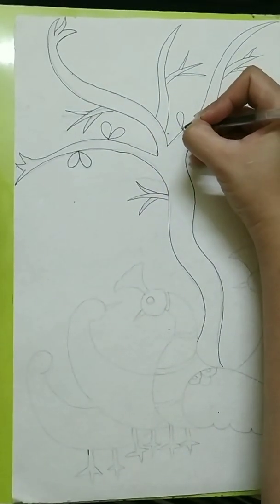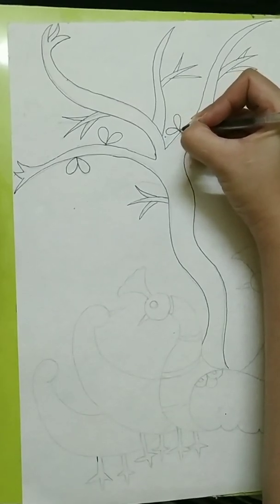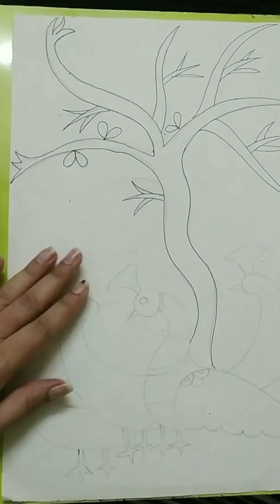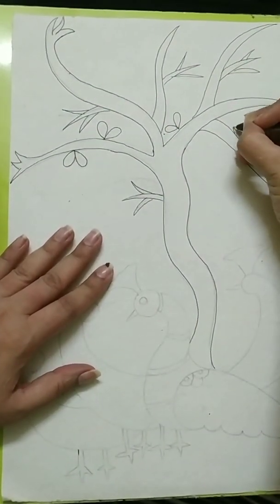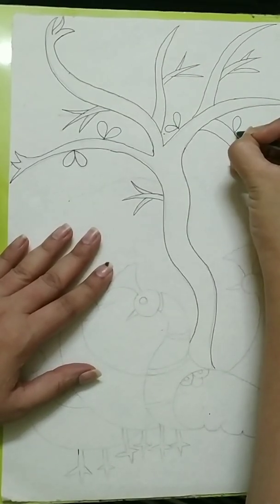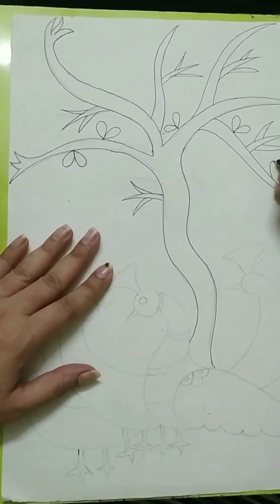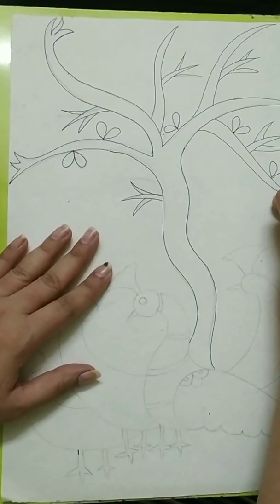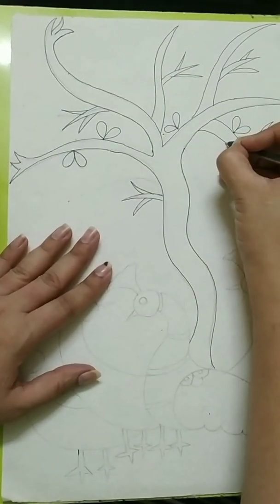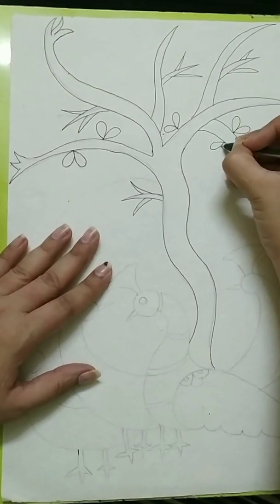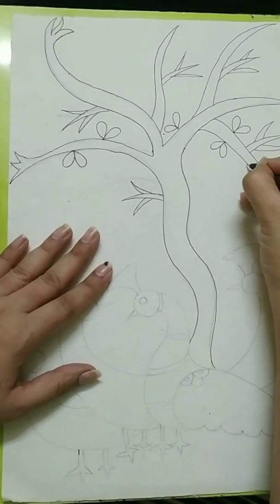So let's get back to our art form. People in Madhya Pradesh, there is a community called Gond. These people draw beautiful drawings on their walls. They draw on the floor.